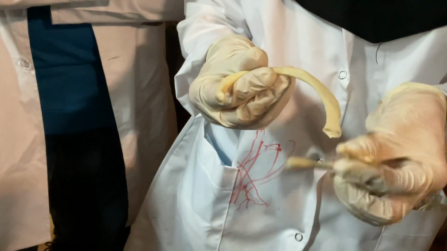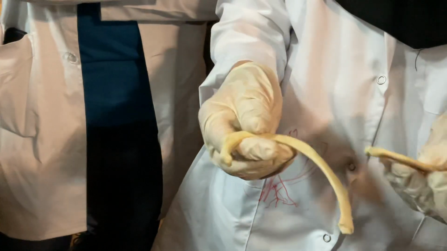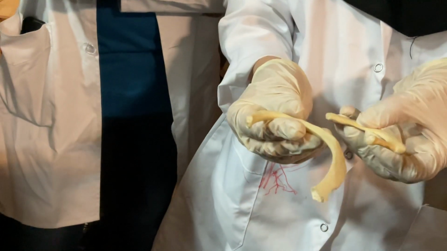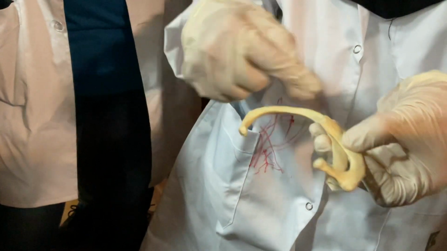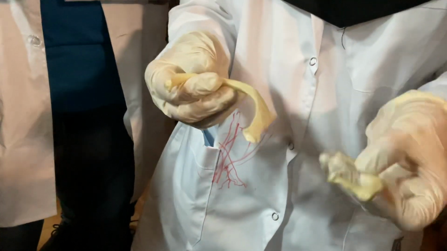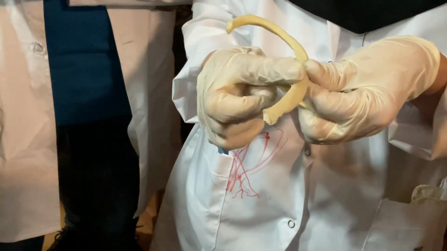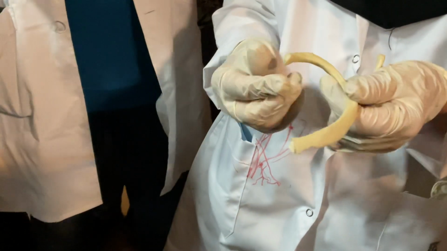And look at the length. They are different. It is two times taller and longer than the first one. Here is the medial and the lateral, and here is the posterior end, anterior end.